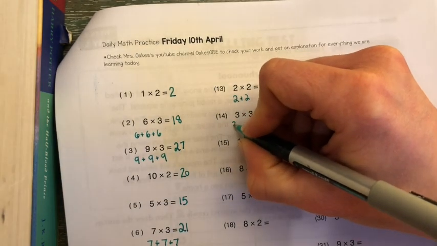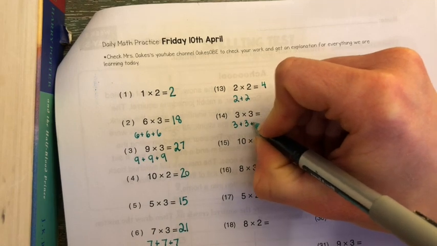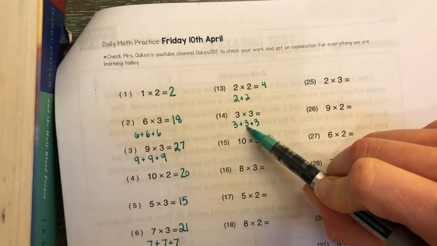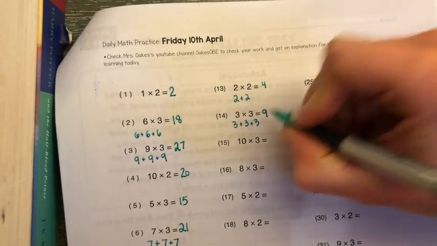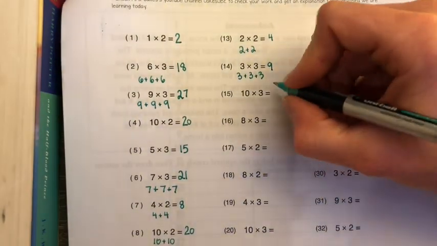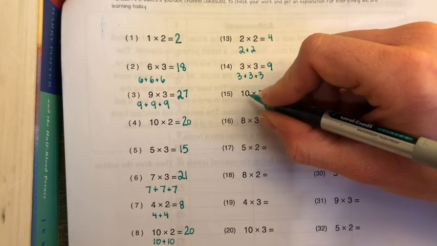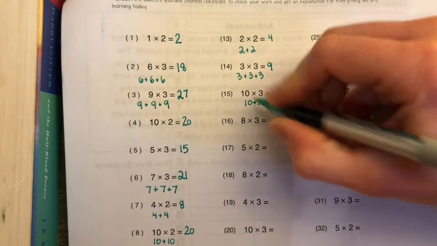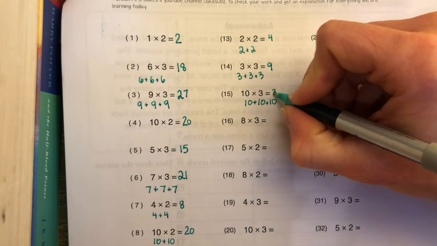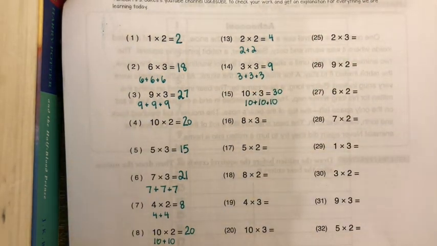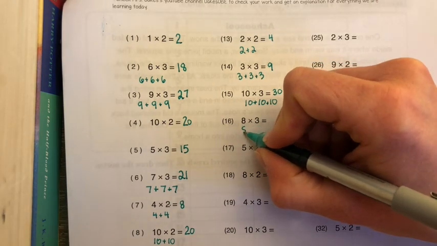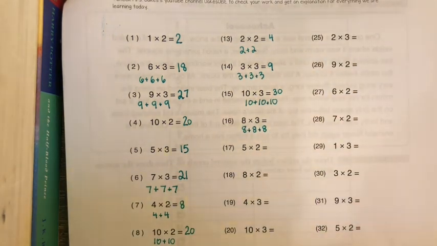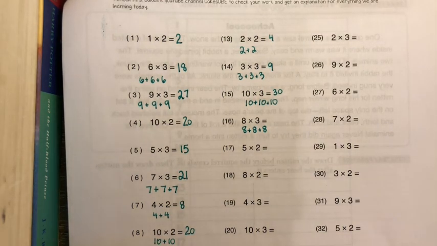3 times 3, so that's 3 plus 3 plus 3. Let's count by 3's, guys. 3, 6, 9. Okay, 10 times 3 is the same as 10 plus 10 plus 10: 10, 20, 30. 8 times 3 is the same as 8 plus 8 plus 8. Okay, 8 plus 8 plus 8.